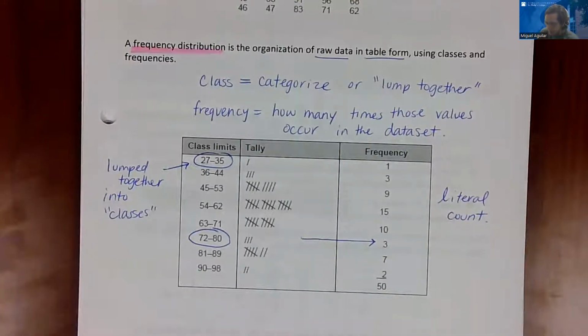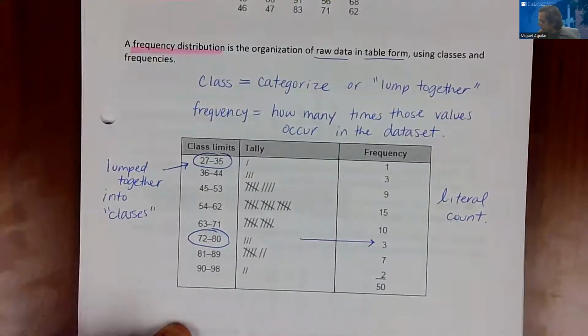Maybe listening to my droning, slow voice is putting everybody to sleep. So let's go ahead and move on. Okay.